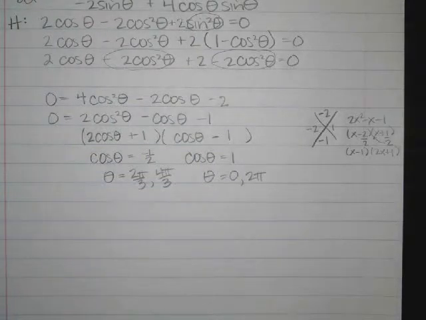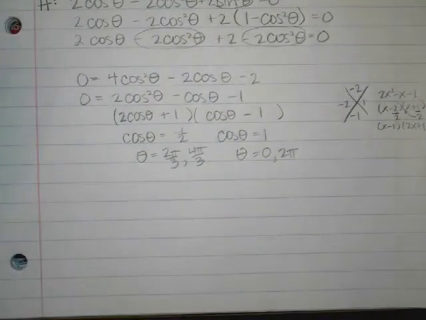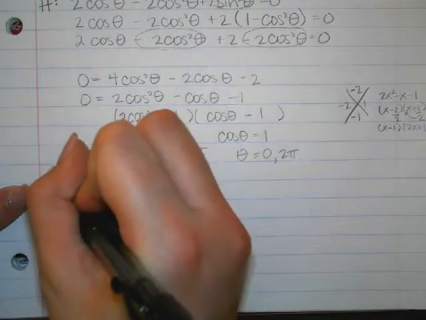Wasn't that so fun though? The other one, we just did the hard one. The other one is much easier to solve. So now we're gonna go ahead and look for the points where there could be vertical tangents.